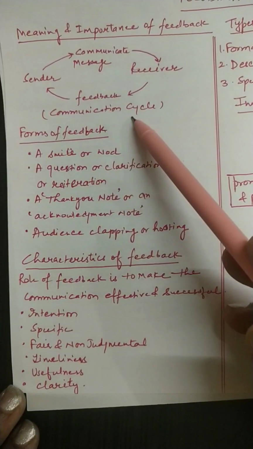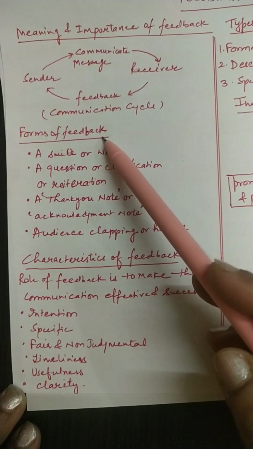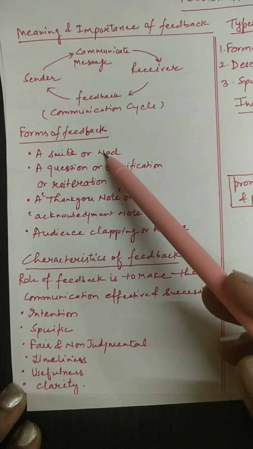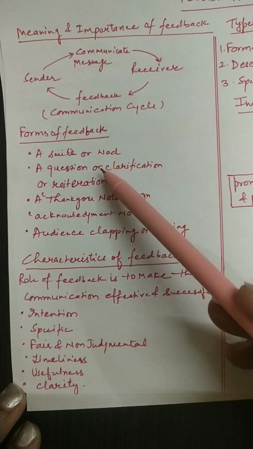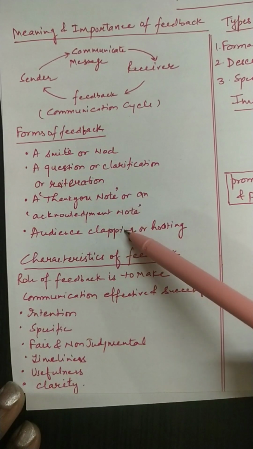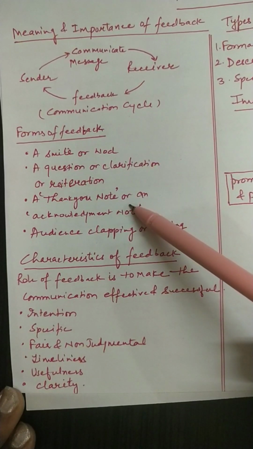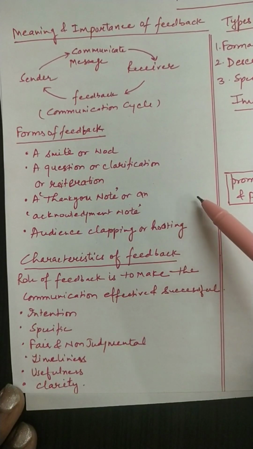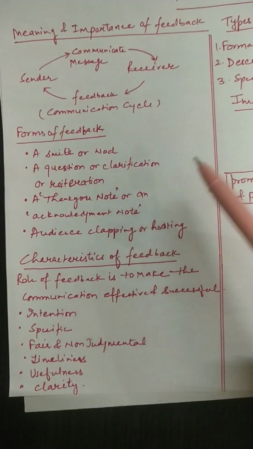So when we talk about feedback, what are the different forms of feedback? A smile or a nod, it's a body gesture, right? In interactive in-person communication, a question or a clarification or reiteration can also be a type of feedback. Clear? Next, a thank you note or an acknowledgement note can be a type of feedback in written or digital communication. Next, audience clapping or hooting are two types of feedback that are possible in public speaking. So this is all about the different forms of feedback. Now, feedback is important as it ensures the success and effectiveness of communication, right?